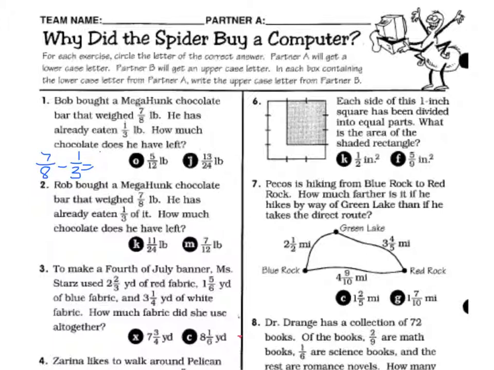Okay, so you should have gotten 21/24 take away 8/24. And so 21 take away 8 is 13 over 24. Let's look at number 6 over here. Each side of this 1-inch square has been divided into equal parts. What is the area of the shaded rectangle?